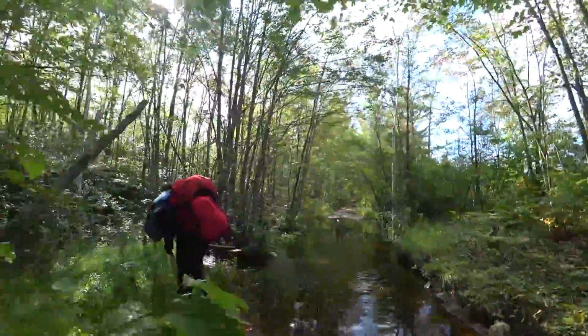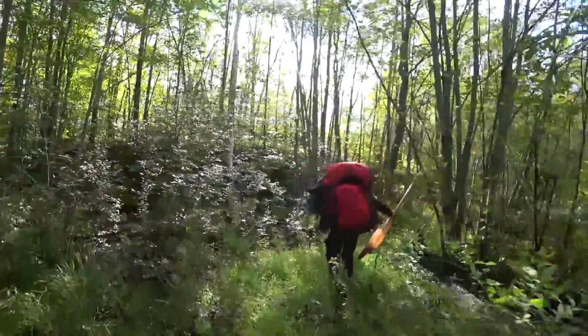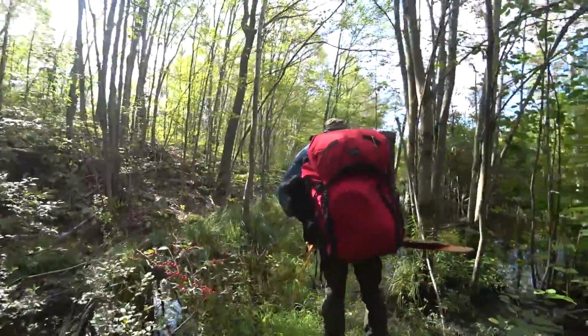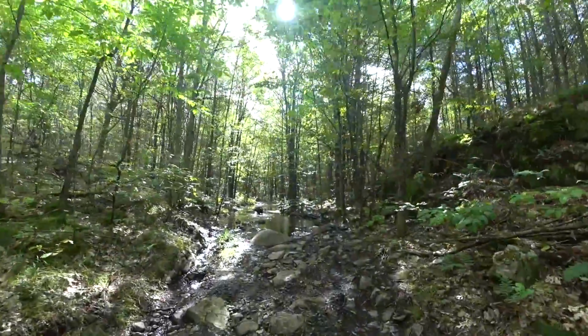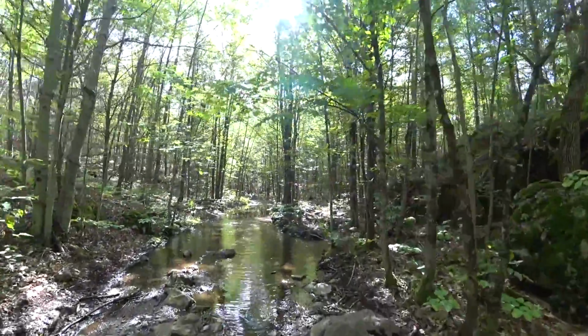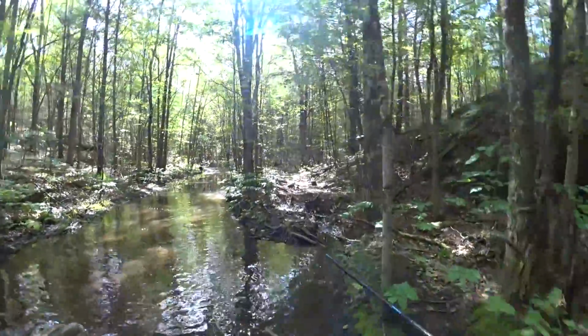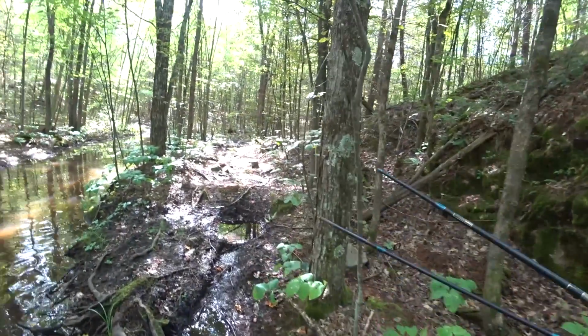This is one wet trail. Holy shit! Look at this. Lovely. Oh no. Oh, we can get around that. Yeah. I don't know about the canoe, but... All right.